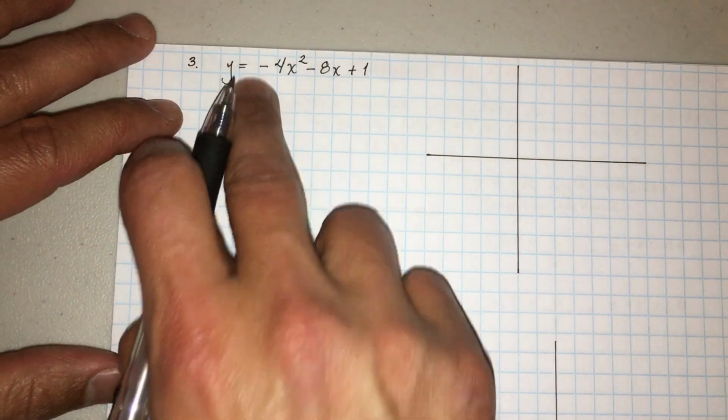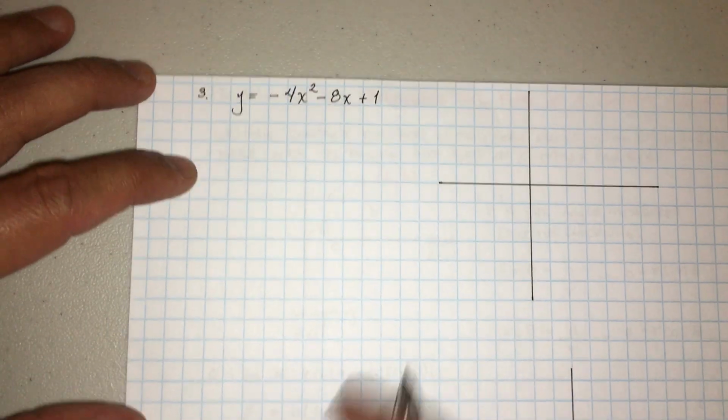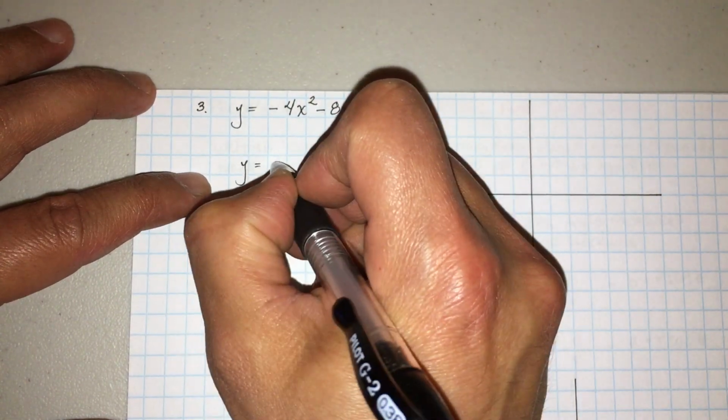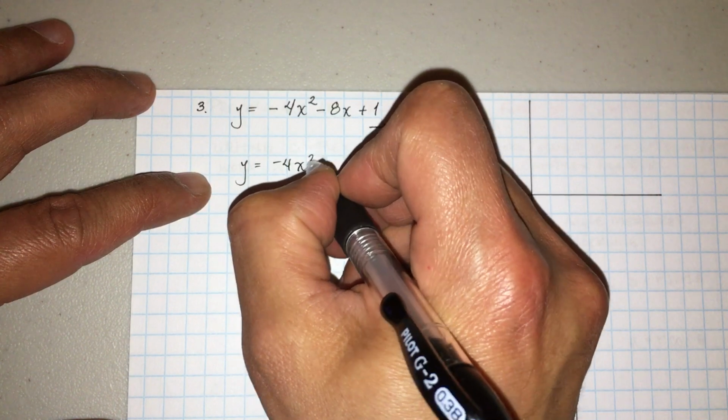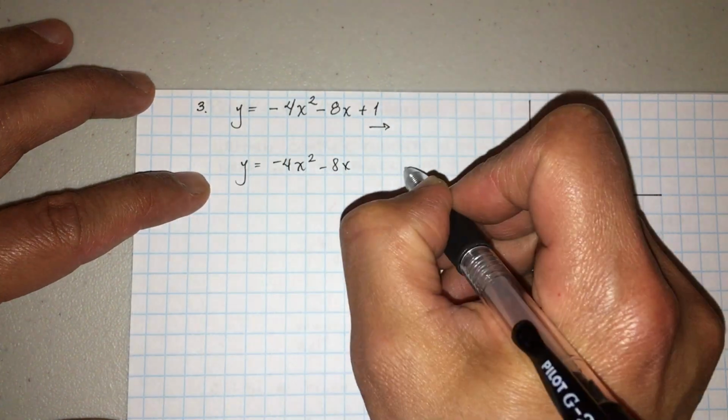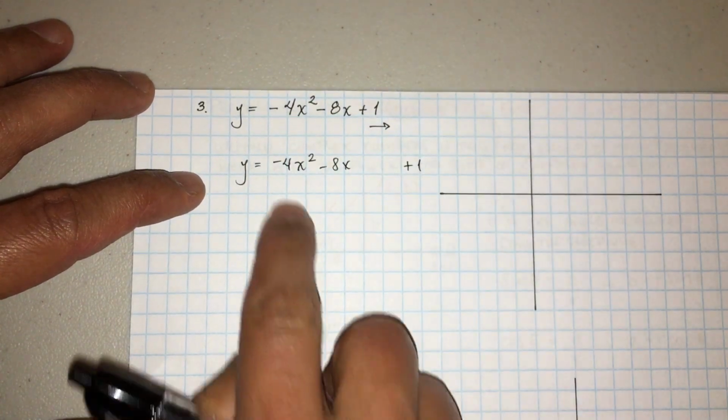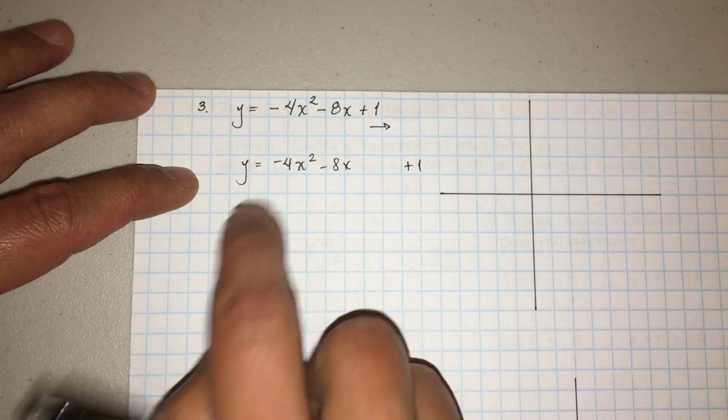All right. Same thing here. Now it's negative, but the same. So let's go ahead and move the 1 over. Great. So we have negative 4 x squared minus 8x. And then the plus 1 is over here to the right. You're going to factor out the 4, but also factor out that negative.